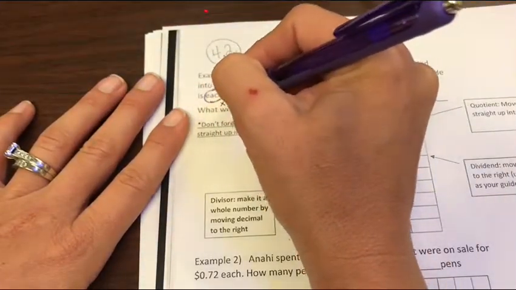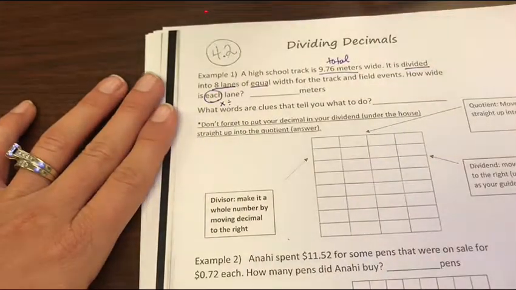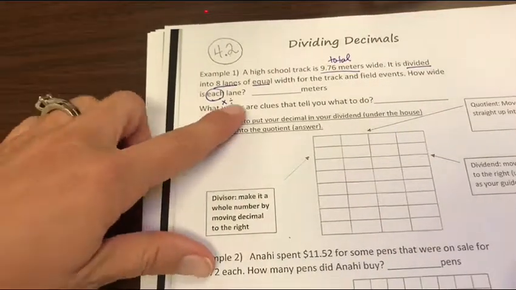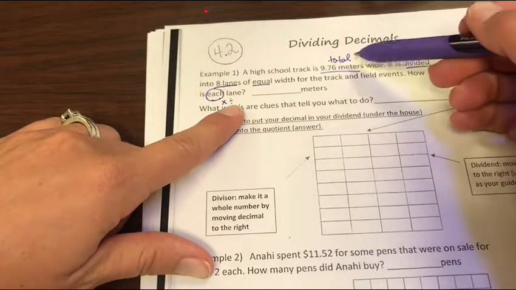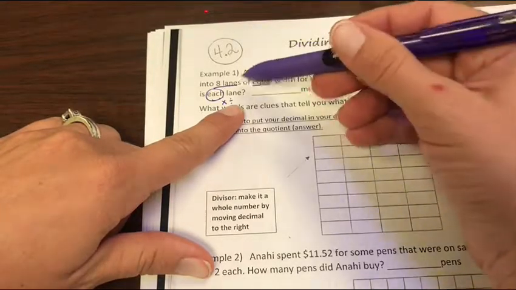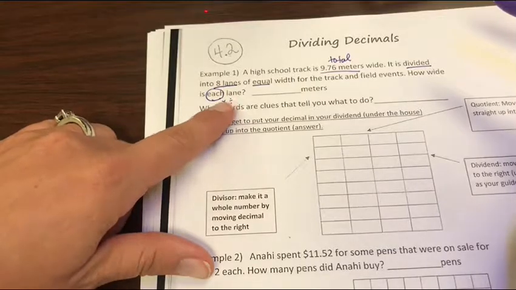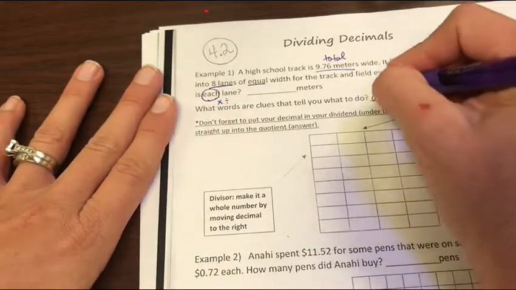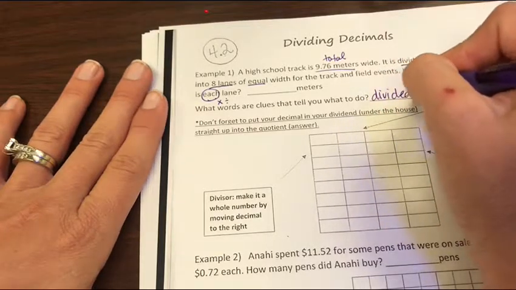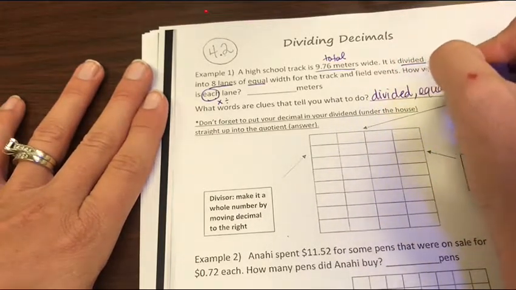Okay, each can mean groups, such as multiplication or division is done in this problem. Since the total is given to us and it wants us to divide the total into 8 equal groups, then we're going to choose division. So our clues are divided, okay, our keywords, equal, and each.